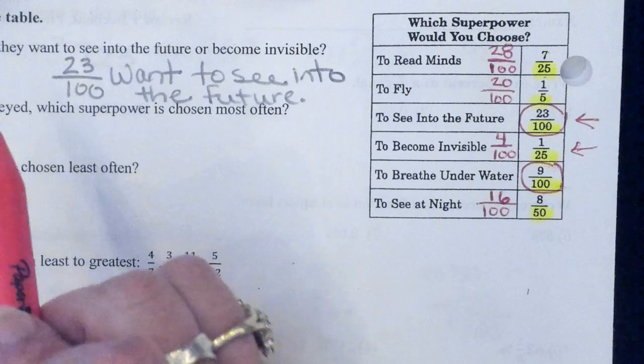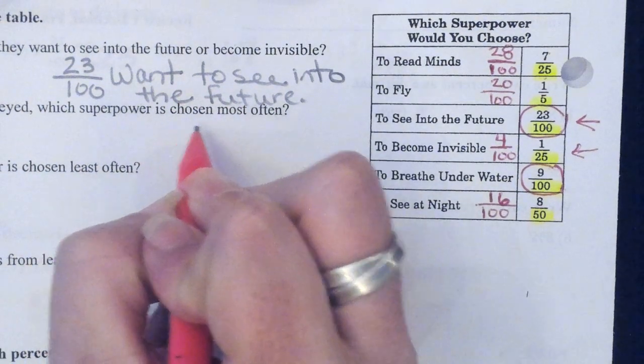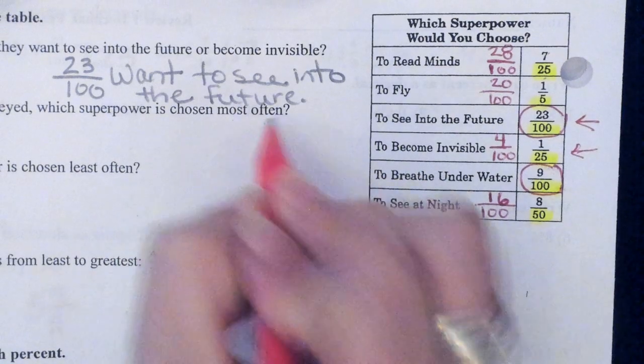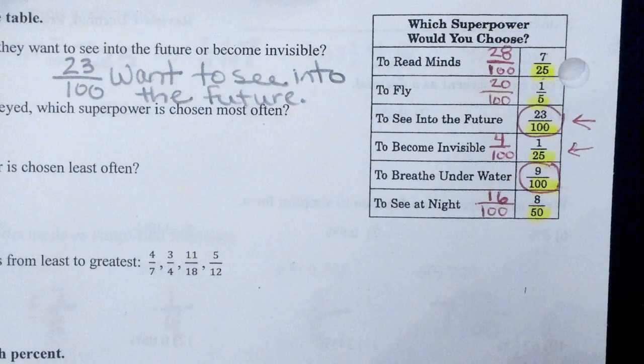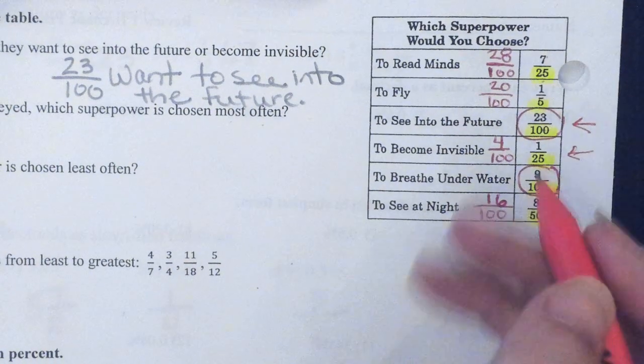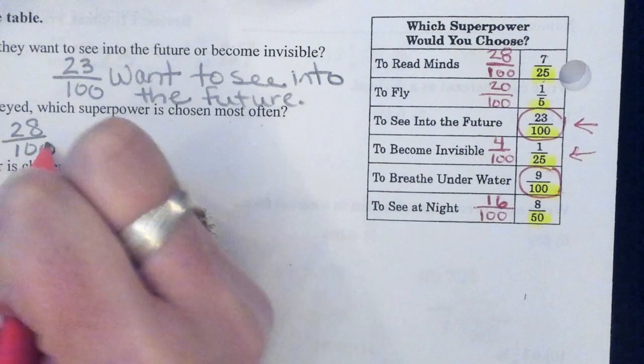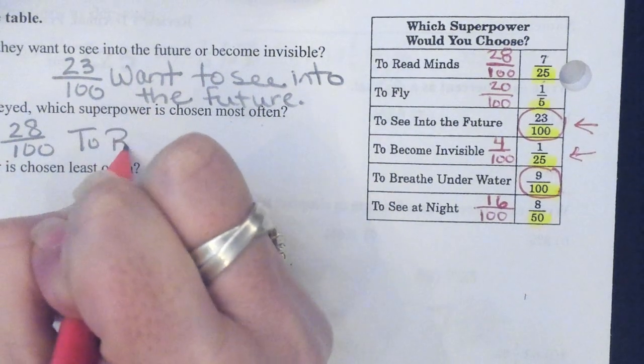Okay, the next one. Among these surveyed, which superpower is chosen most often? To read minds, because it is 28, yes. So 28 out of 100 to read minds.